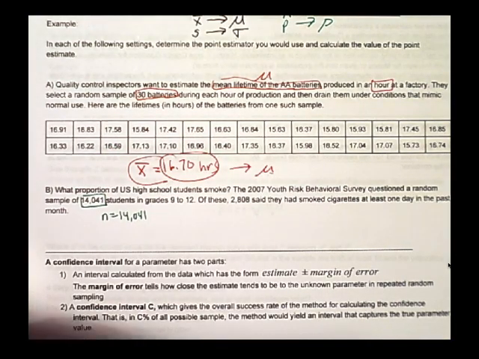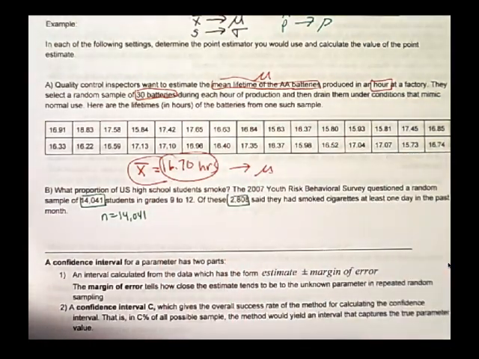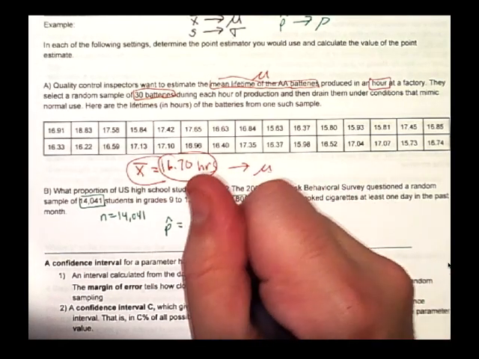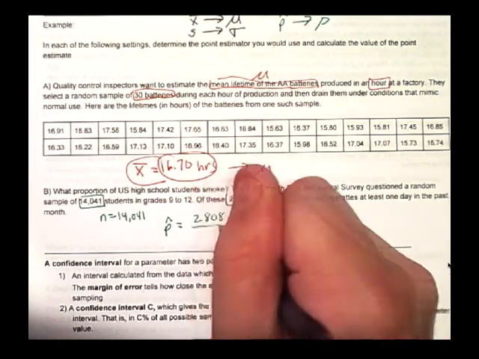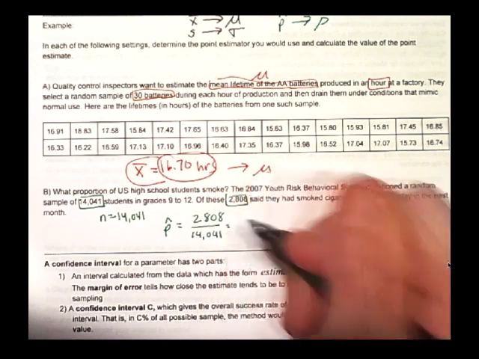Of these, 2,808 said they had smoked cigarettes at least one day in the past month. So because this is coming from a sample, that's a p hat. So 2,808 out of 14,041 said they had smoked.